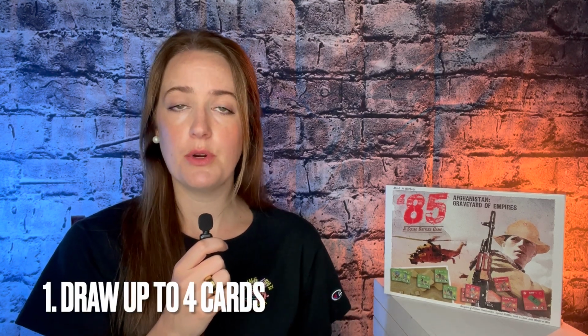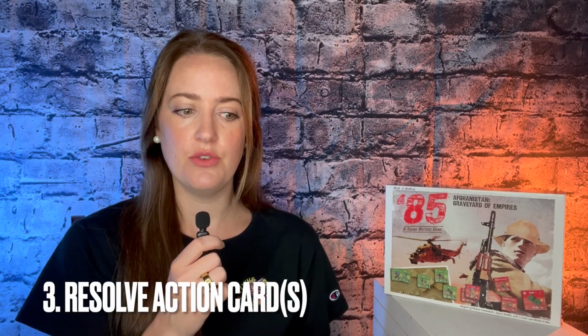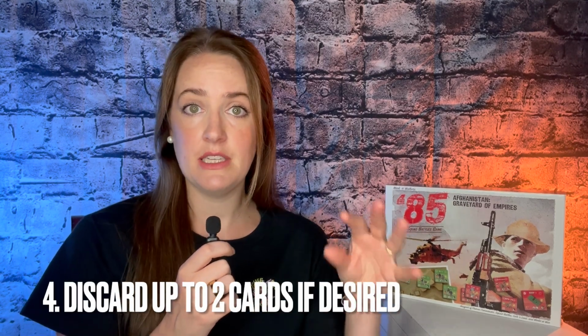Okay, now that we've gone through the sequence of play, let's zoom into the player impulse. The player impulse consists of 4 main steps. The first one is that the player draws up to 4 cards in their hand. The second is after drawing cards, the player plays action cards. Third is to resolve the action cards. And fourth is to discard up to 2 cards at the end of their impulse. Now let's zoom into each one of those 4 steps.